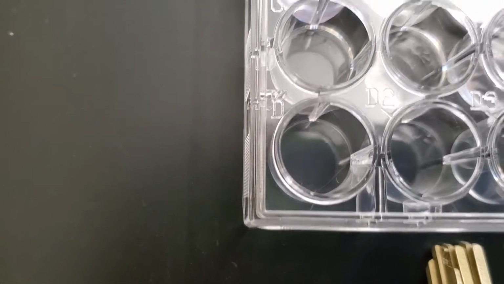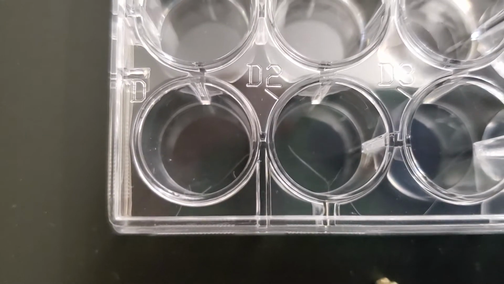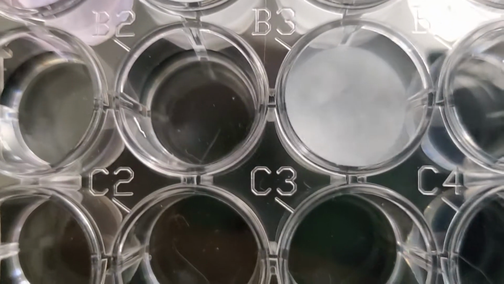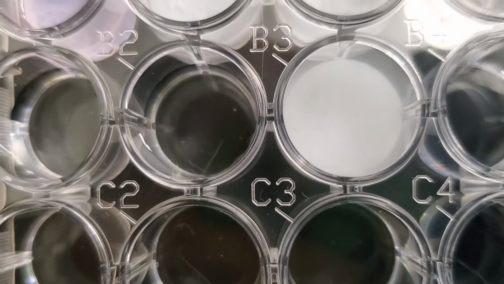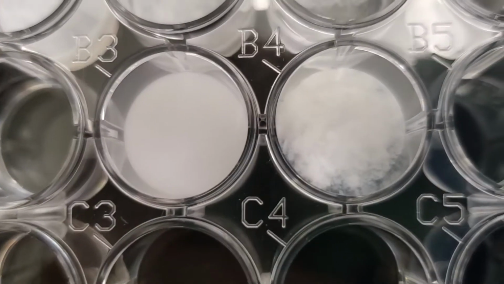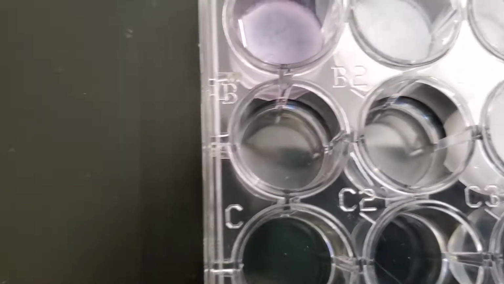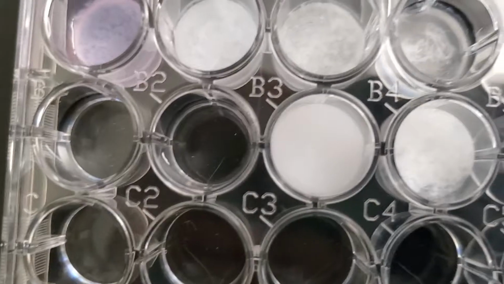now to B2, to B3, so you can see B3 did have a change, and now B4, and you can see there's a quite dramatic change in B4. Okay, so once again, this is adding sodium sulfate to each one of the containers. So there's B1, B2, B3, and B4.